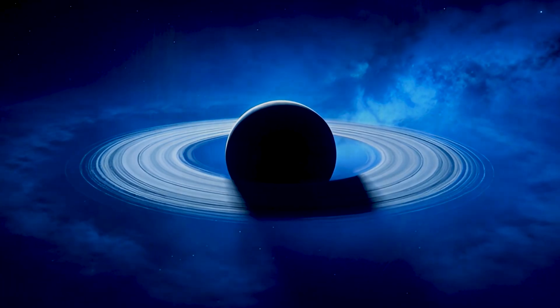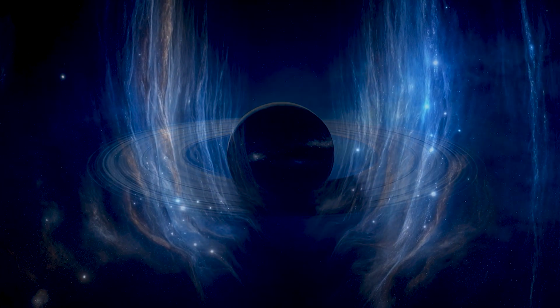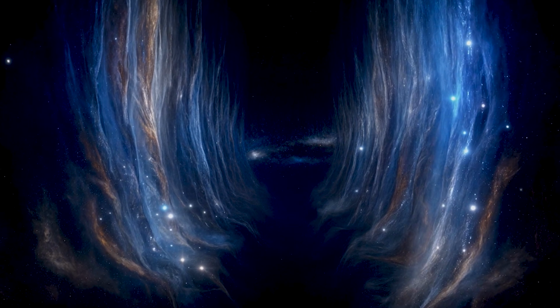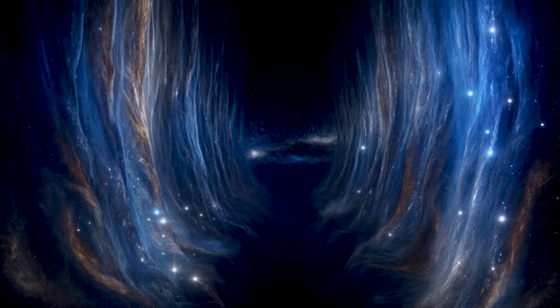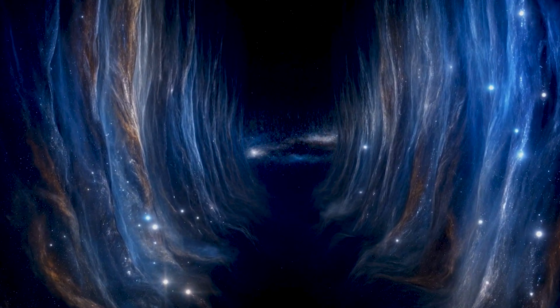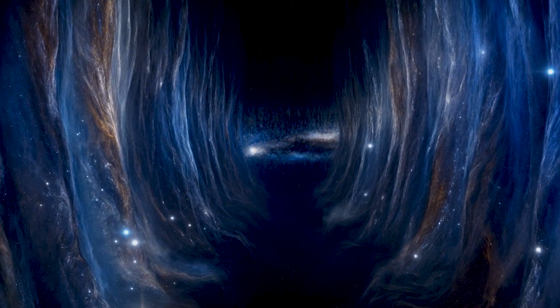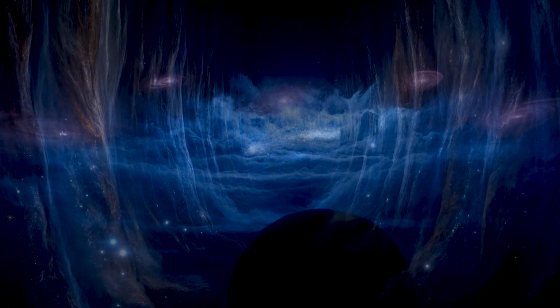The most famous missions to carbonaceous asteroids, Hayabusa 2 to Ryugu and OSIRIS-REx to Bennu, both targeted C-type objects, and the samples returned from both have been among the most scientifically illuminating asteroid materials ever examined.